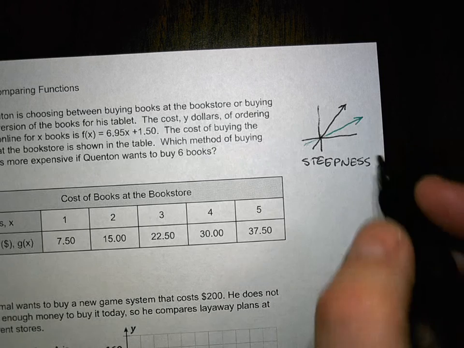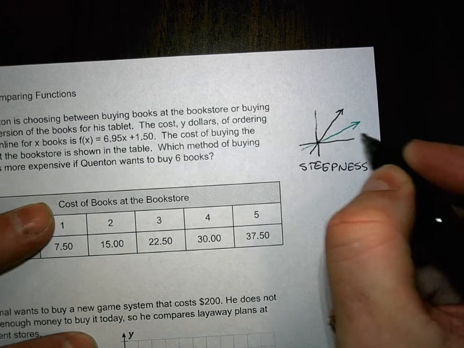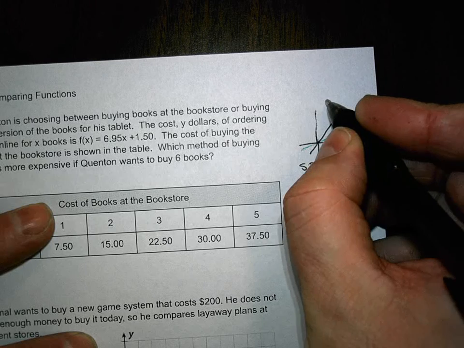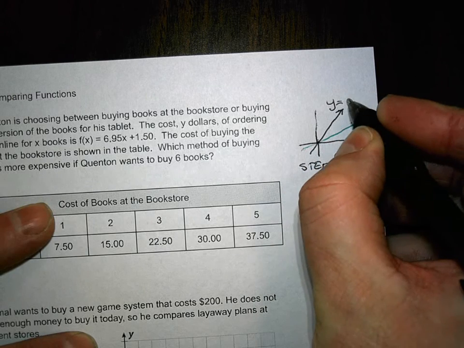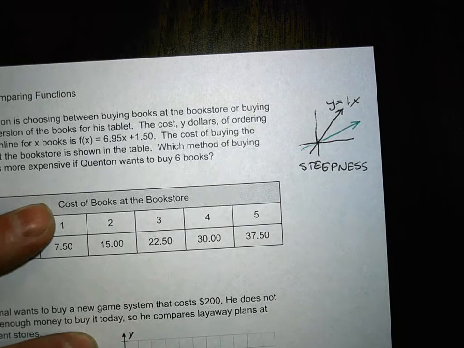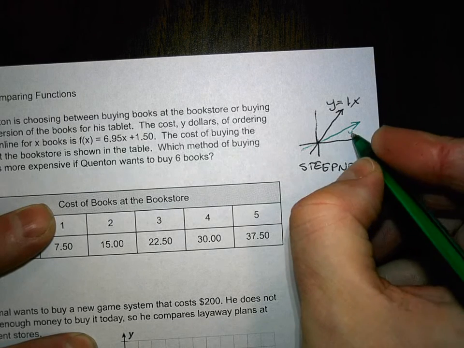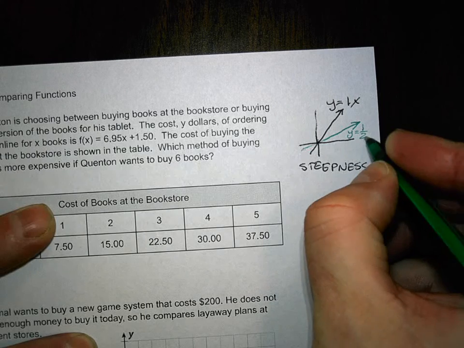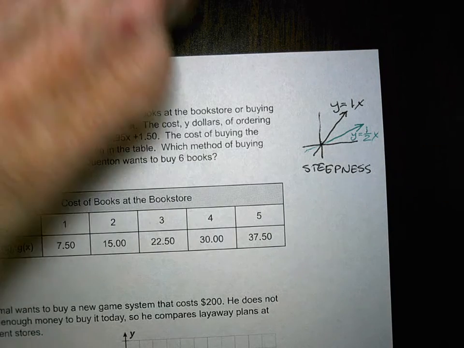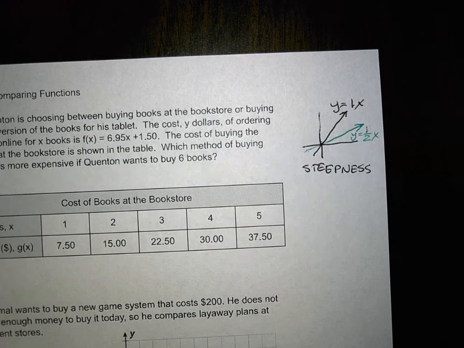How do I tell if a slope is steeper than another slope? Let's say this one here is y equals 1x, or y equals x. This one down here is about y equals 1/2 x, and I'm guessing right now. How do you tell which one is the steeper slope? What was the difference? It's a bigger number, isn't it?